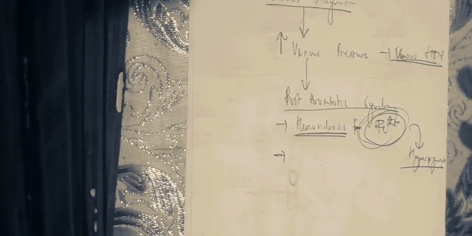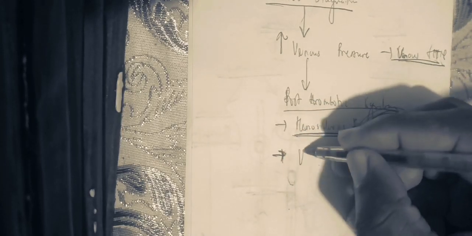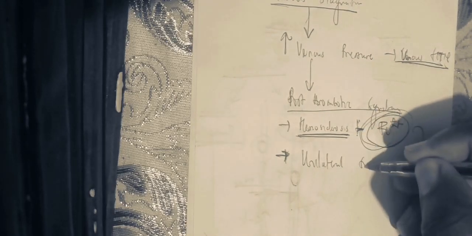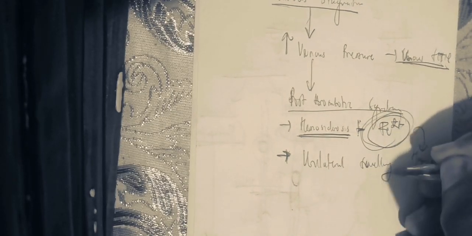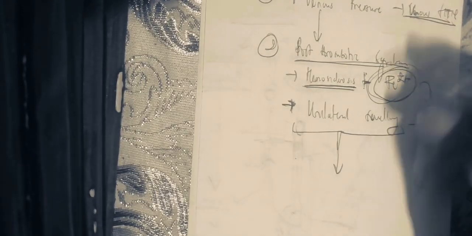After the hemosiderosis, another result of venous hypertension is unilateral leg swelling. Unilateral leg swelling can also be another sign of the post-thrombotic syndrome. So, unilateral leg swelling and hemosiderosis are the two major signs. Now, after the post-thrombotic syndrome, which is the first complication, this is the second complication. The third complication after the post-thrombotic syndrome is lipodermatosclerosis.